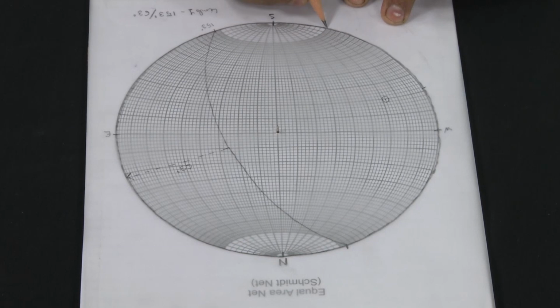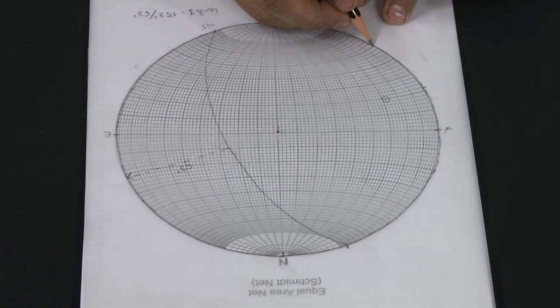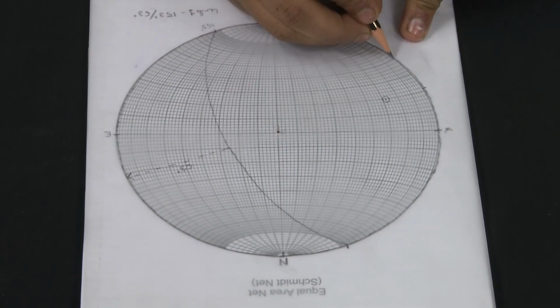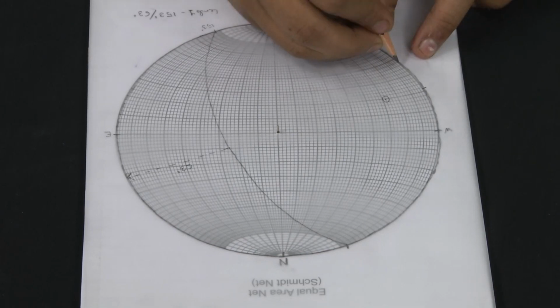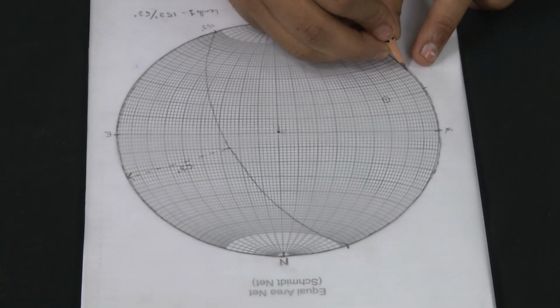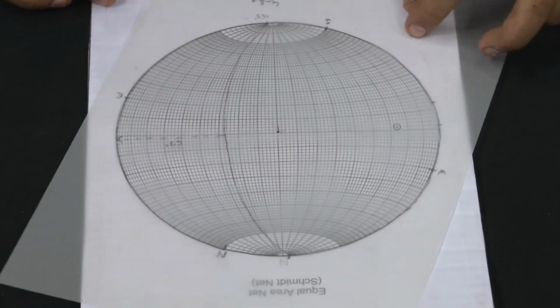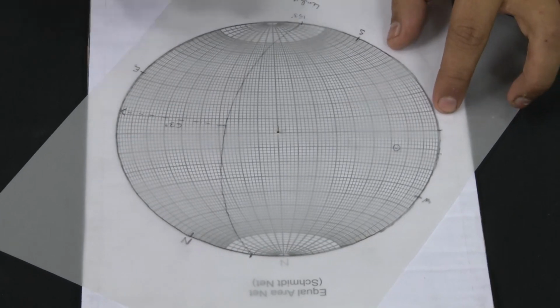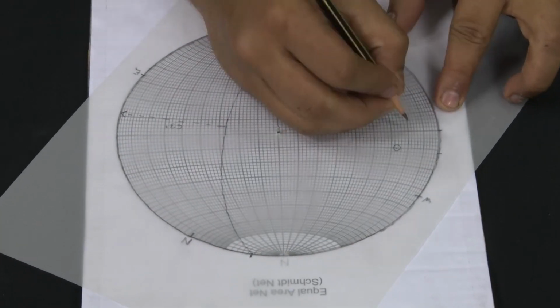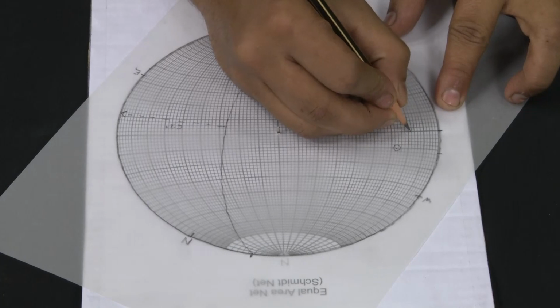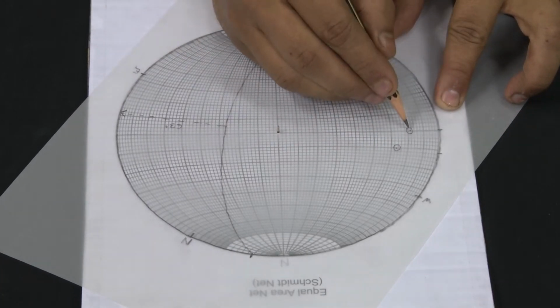So, this is 190, 200, 210, 220, 230. So, this would be around 237. In a similar way, we will rotate this to an east west line and then we will calculate 19 degree. Clearly, this is the 19 degree. So, this represents the pole 2.